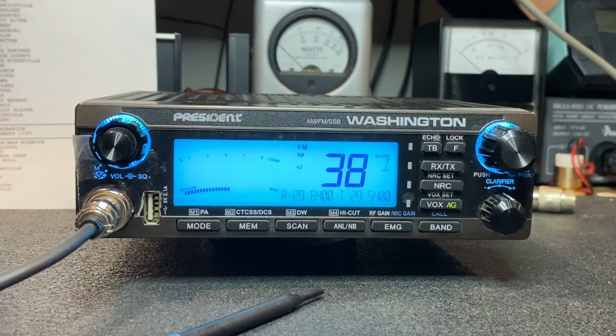So what we're going to do next is go to the 29620 repeater and throw in a PL tone. And that PL tone is 146.2. Let's get started.